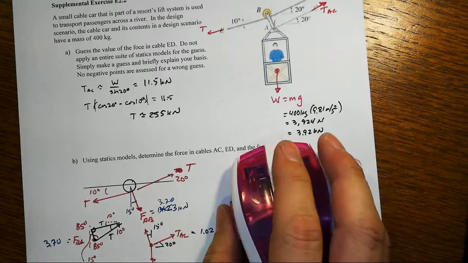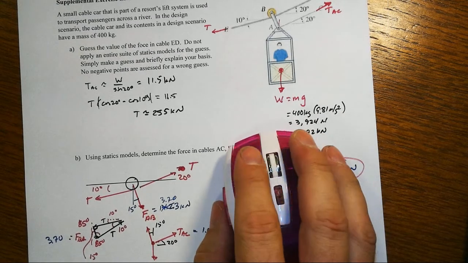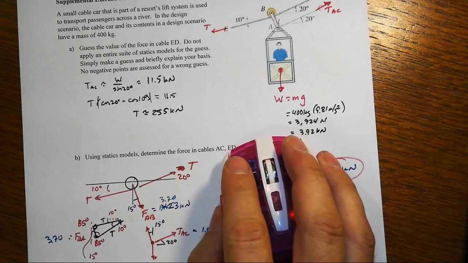Why can't I turn it on? There, finally got the mouse.